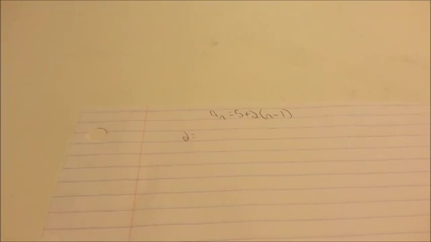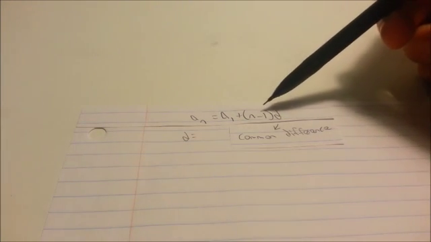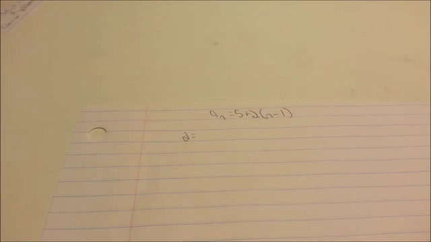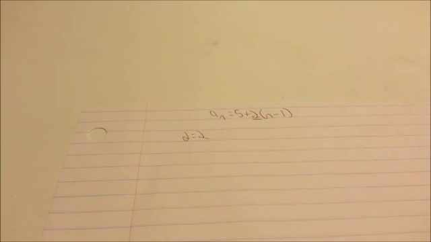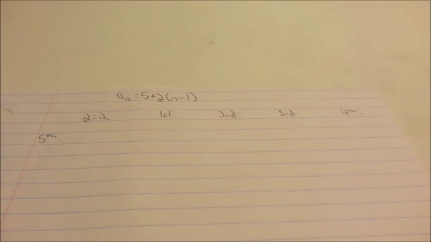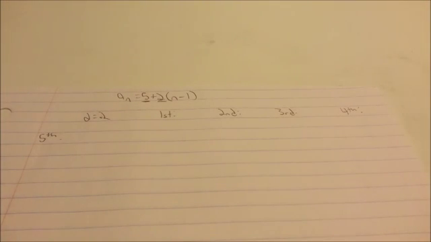Let's do an example. Let's say you have something like this. What would the d value equal? Well, we already know that d is what you multiply these parentheses by right here, the common difference. So you just have to look and see what the parentheses are being multiplied by. So your d, or common difference, is 2. Now we're going to find the first 5 terms of this sequence. We automatically know the first term because our formula has the first term in it. So that 5 is your first term.